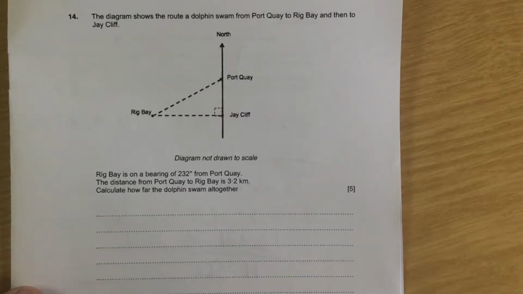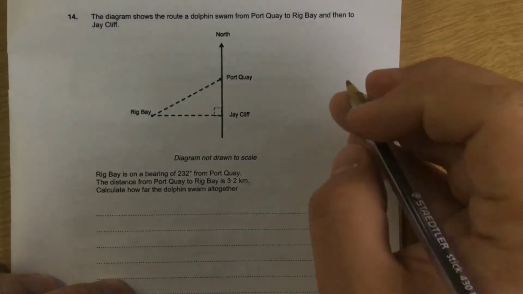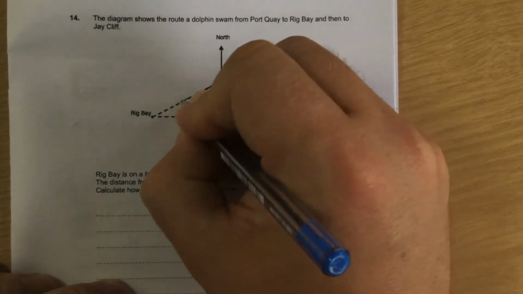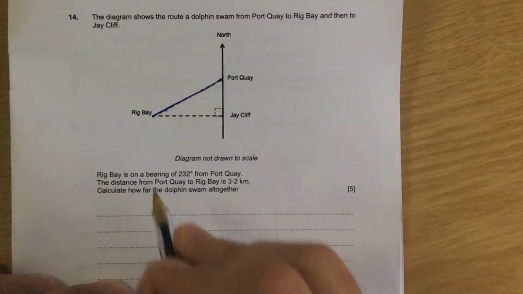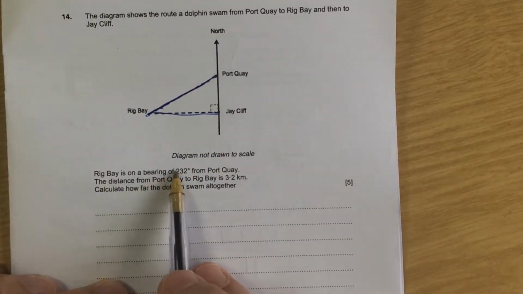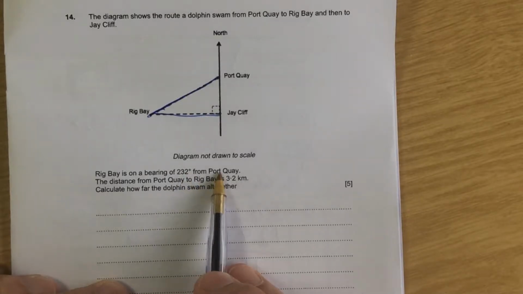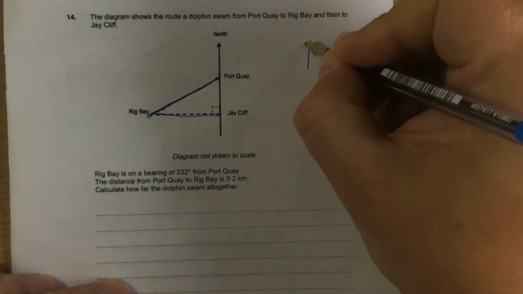Right, question 14. The diagram shows the route the dolphin swam from Port Key. So he swims from Port Key to Rigby and then Rigby to J Cliff. Rigby is on a bearing of 232 degrees from Port Key. What that means, we're going from Port Key.